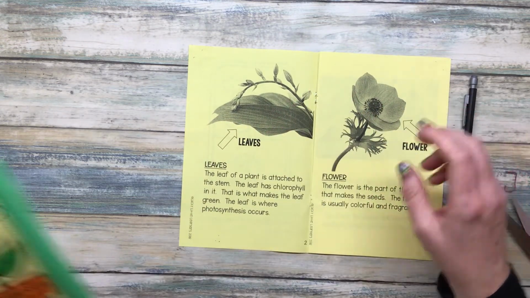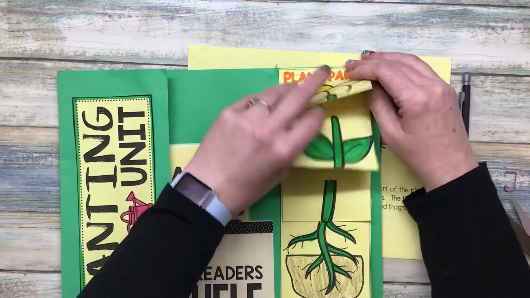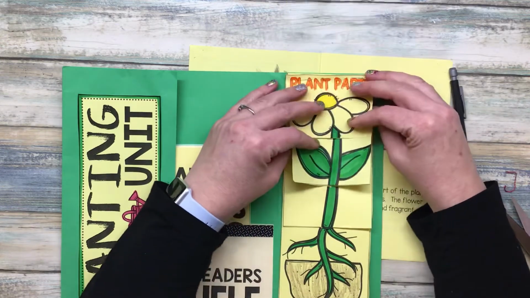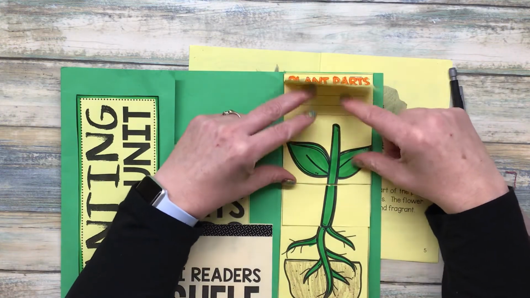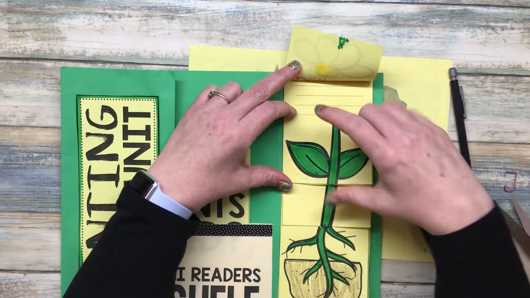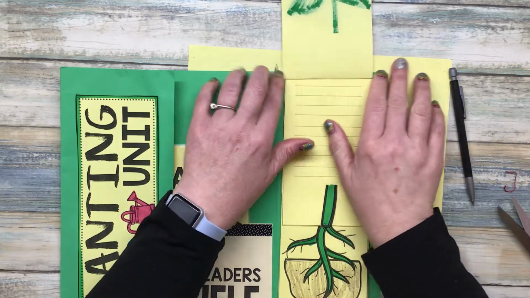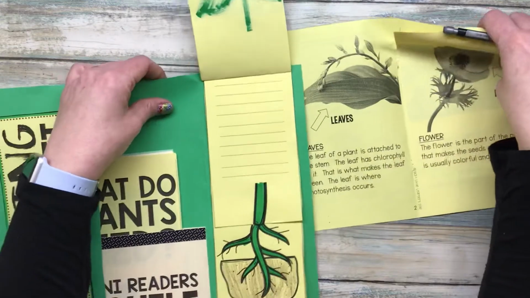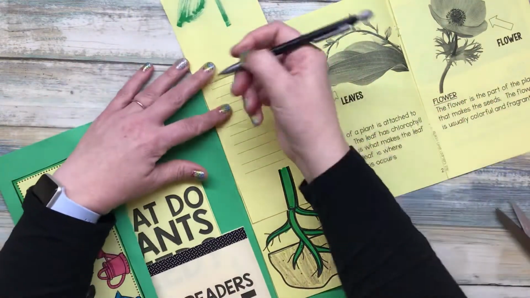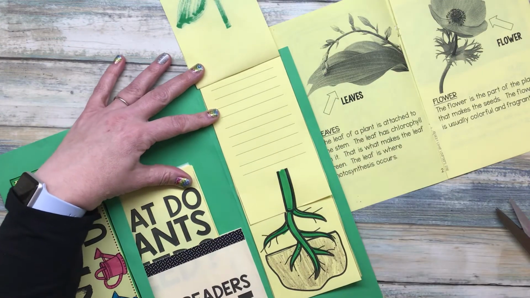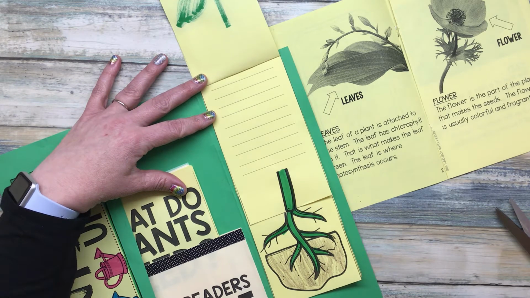All right. So right now I'm going to flip this open right here. And I'm actually going to go behind it. So you can see that this right here is the flower. We're going to write about the flower right here. We're going to write about the leaves right here. So the leaves, they said, the leaf is attached to the stem. The leaf has chlorophyll in it. That's what makes the leaf green. The leaf is where photosynthesis occurs.